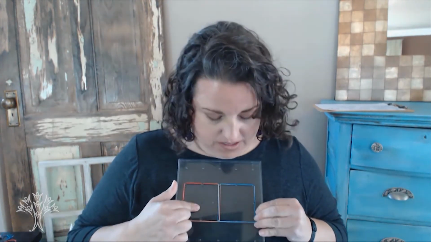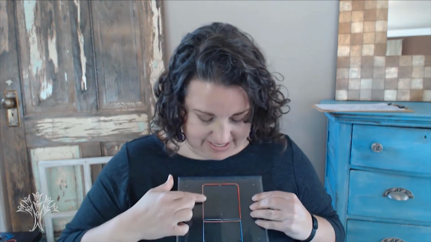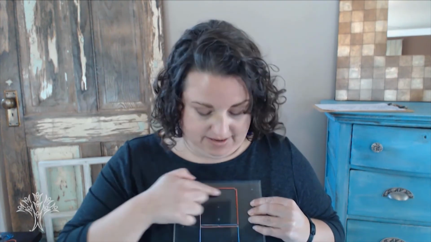I have a red square and I have a blue square. And I've put those squares together to make a rectangle. I'm going to turn it or rotate it, and I still have a red square and a blue square, and I've made a rectangle.